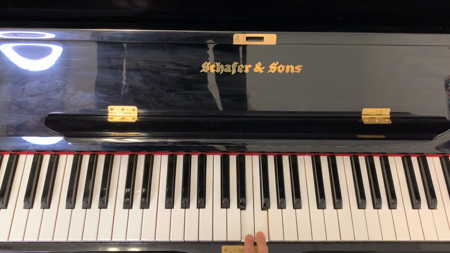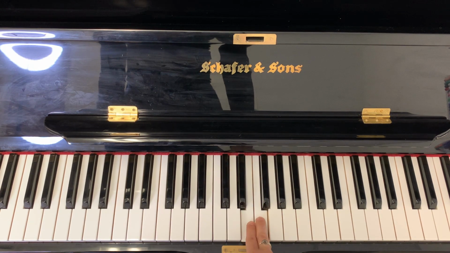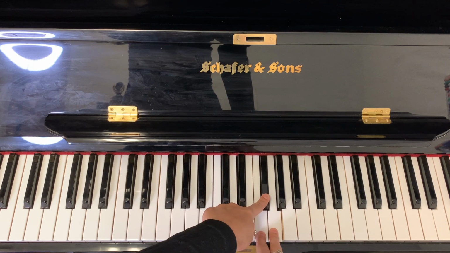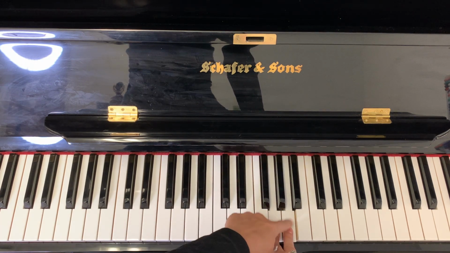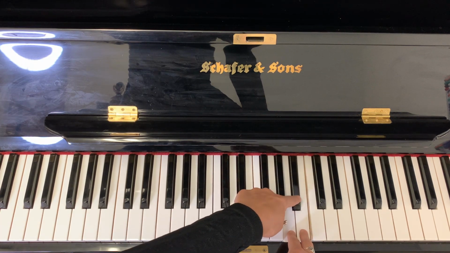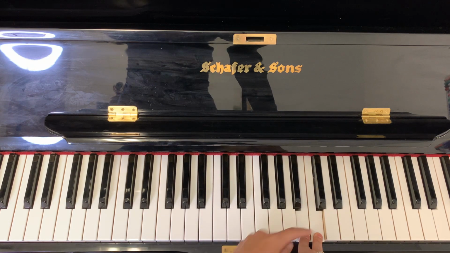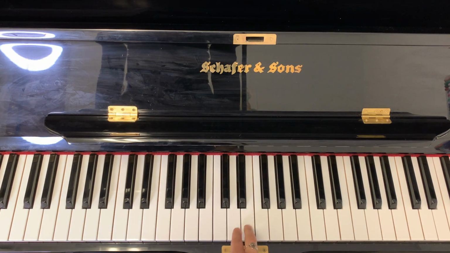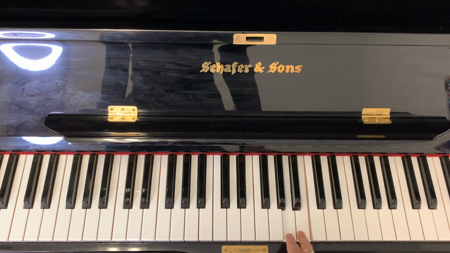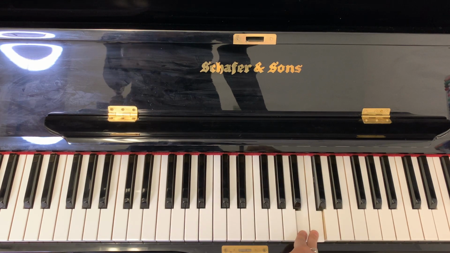The third interval, that is where the half step is, because there's no note in the middle. The fourth is a whole step, because we have a black key in the middle. Whole step, half step. So we did whole, half, whole, half. And that is the formula for major scales.